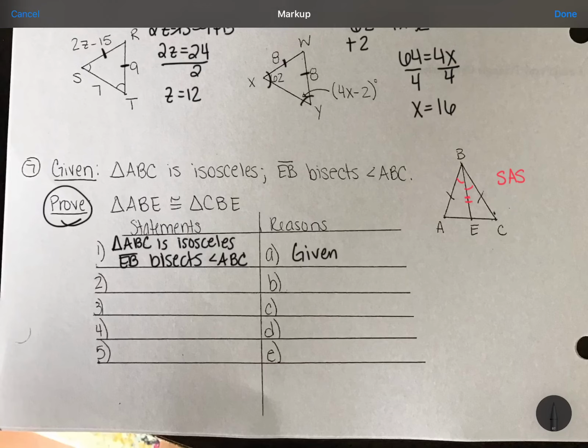All right, so then you want to take what you're given and write something based on that information. So because I know ABC is an isosceles triangle, I know that side BA is congruent to side BC. And this is definition of isosceles triangle. And EB bisected angle ABC, so that's where I marked those two angles at the top. So angle ABE is congruent to angle CBE because of definition of angle bisector.